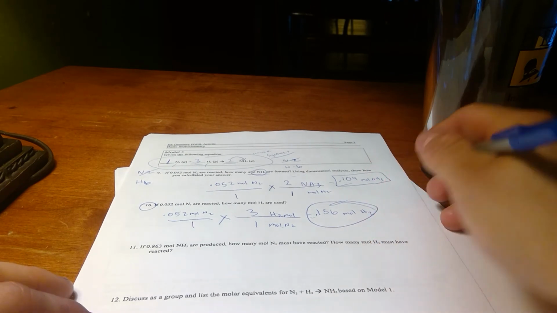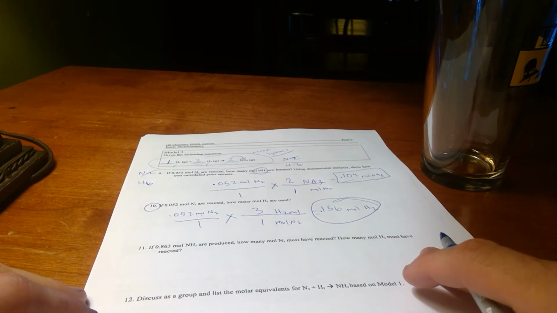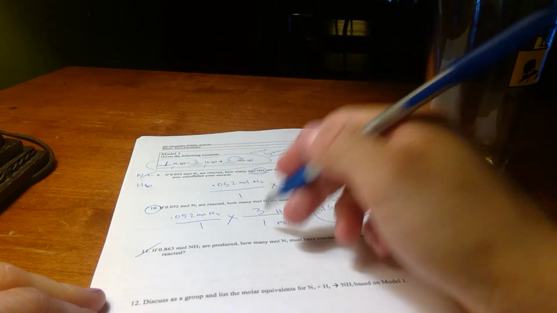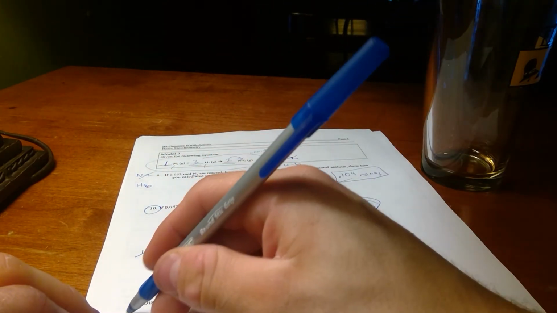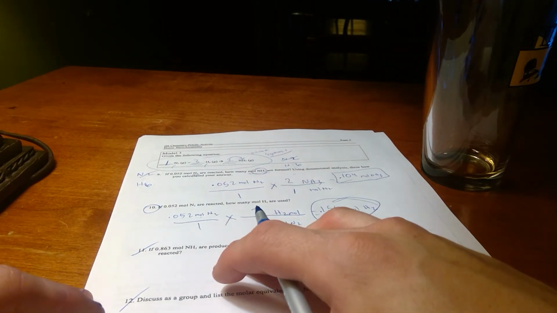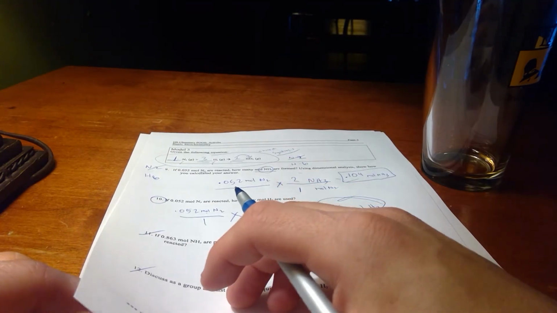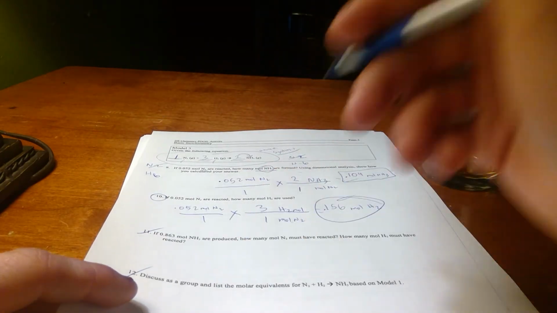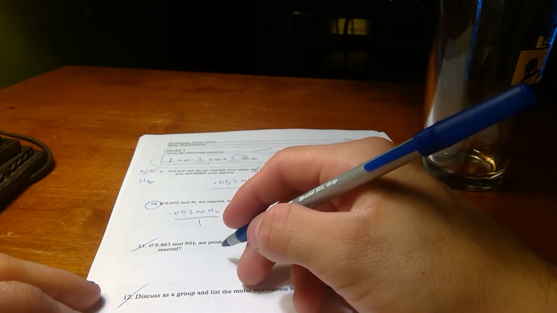Okay, this is where it's going to get pretty sweet. Actually, you know what? No, I'm going to skip number 11 because it's the exact same setup. And now we're going to flip to the next couple pages. Actually, I think I'm done with that particular problem.